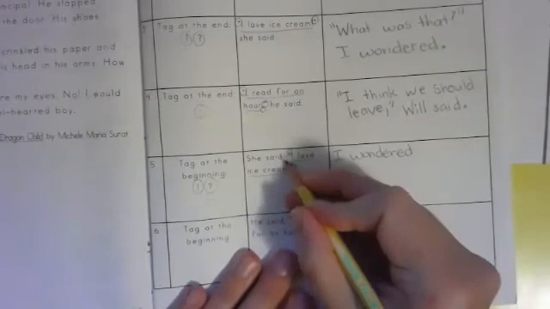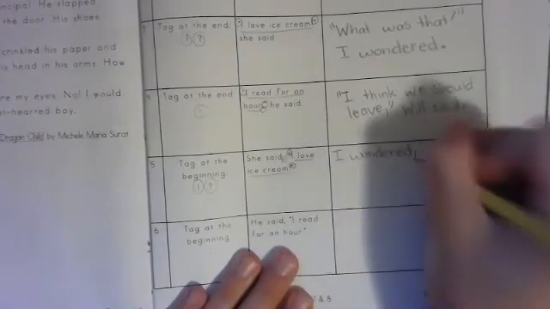So I'm going to take mine from my story where I said, "What was that?" I wondered. And I'm going to put the tag at the front. I'm going to say, I wondered. And I'm going to put that comma, that's here, comma.